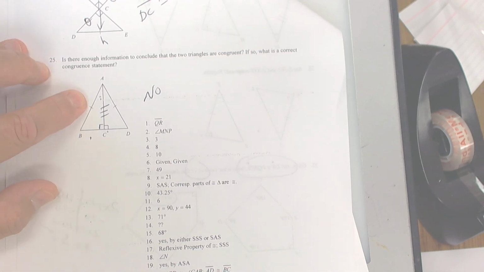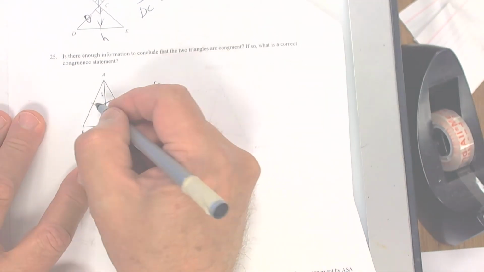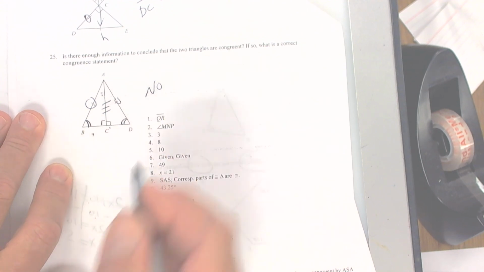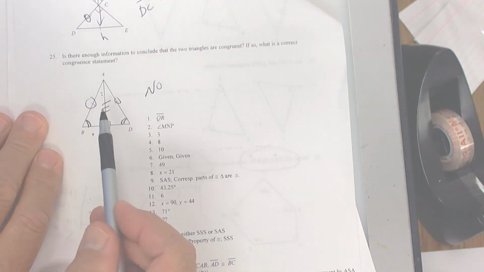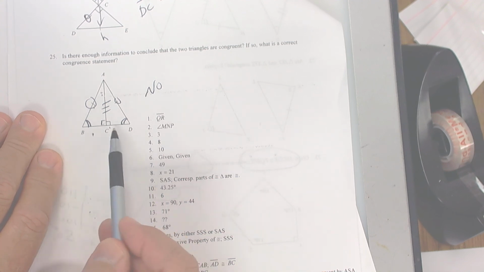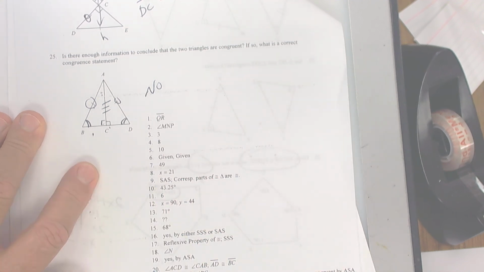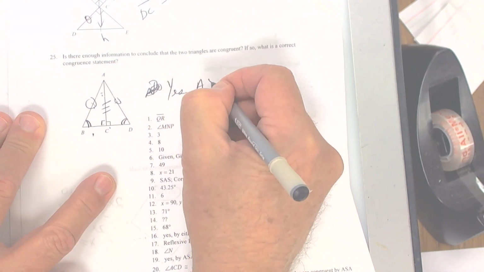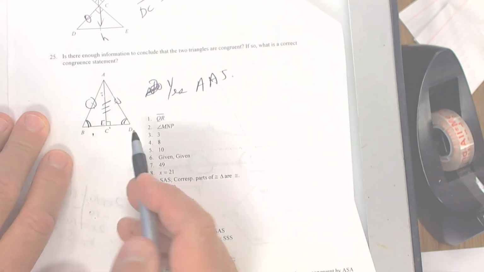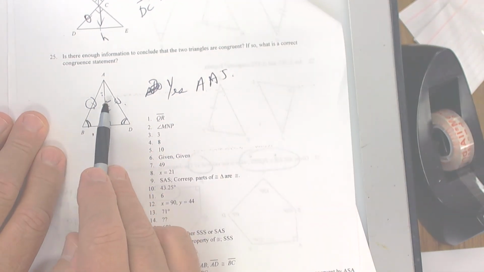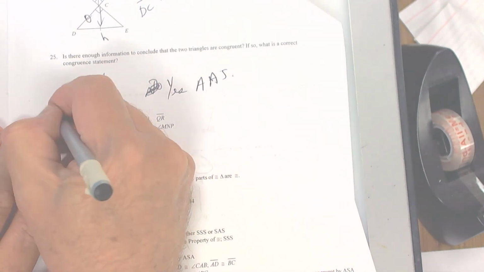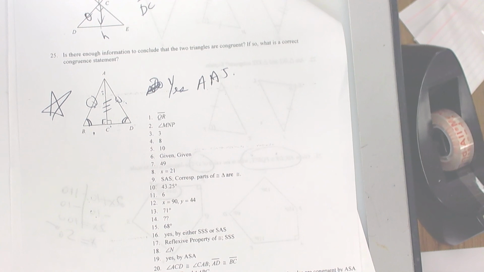They give us a side, we know reflexive, we need, oh, okay, I missed it. It's an isosceles triangle, so this angle here is equal to this angle here, so be careful with that. So we have angle, angle, side, angle, angle, side. So we're going to say yes, scratch that out, this one is a yes, by angle, angle, side. I probably should have seen that it was an isosceles triangle and the base angles are equal. So that one's kind of tricky, so put a little star by that one. That's it. That's your test. Good luck.